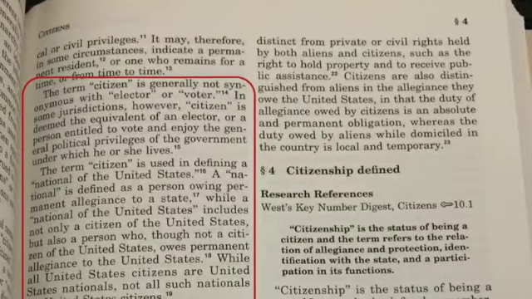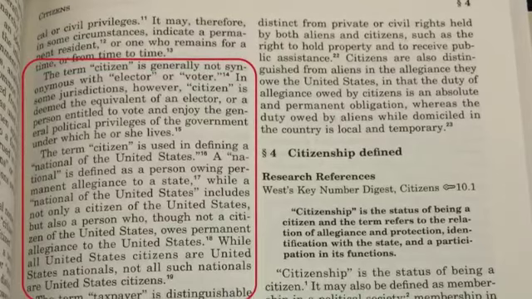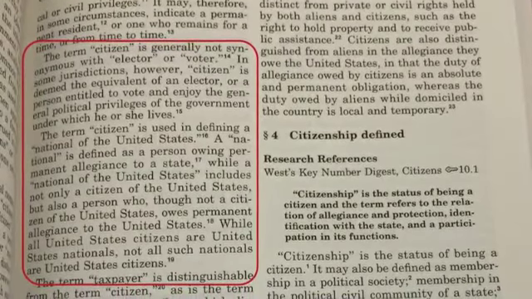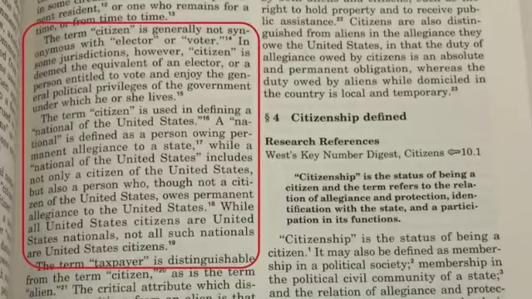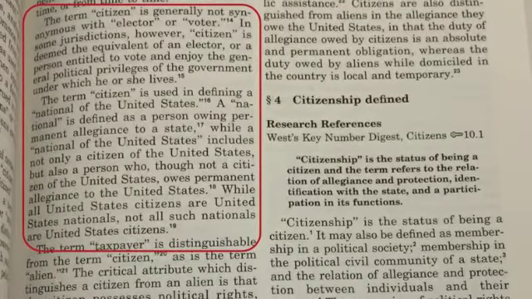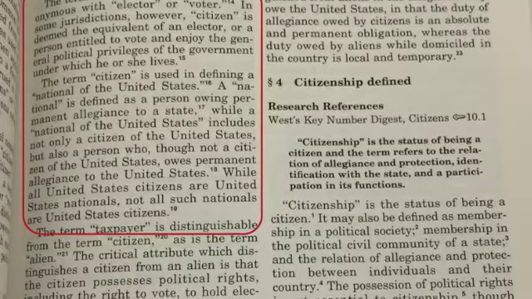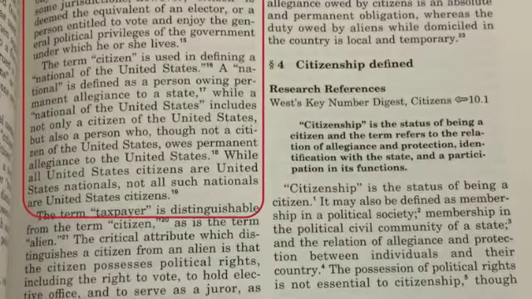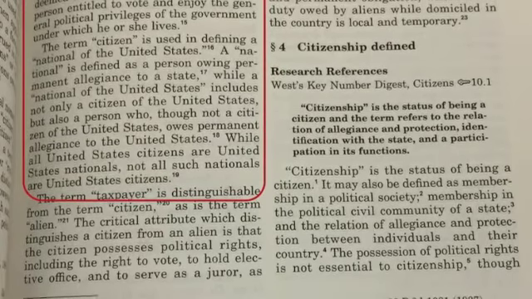The term citizen is generally not synonymous with elector or voter. In some jurisdictions, however, citizen is deemed the equivalent of an elector or a person entitled to vote and enjoy the general political privileges of the government under which he or she lives. The term citizen is used in defining a national of the United States. A national is defined as a person owing permanent allegiance to a state. There you go again, owing permanent allegiance to a state. While a national of the United States includes not only a citizen of the United States, but also persons who, though not a citizen of the United States, owe permanent allegiance to the United States. While all United States citizens are United States nationals, not all nationals are United States citizens.